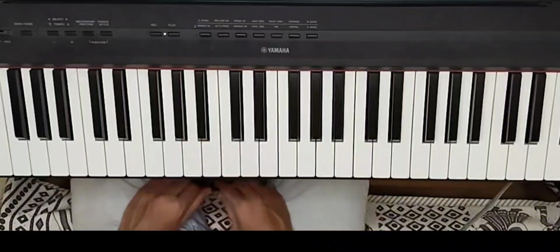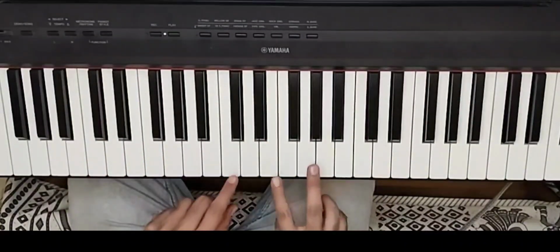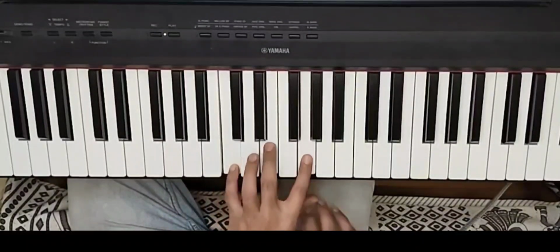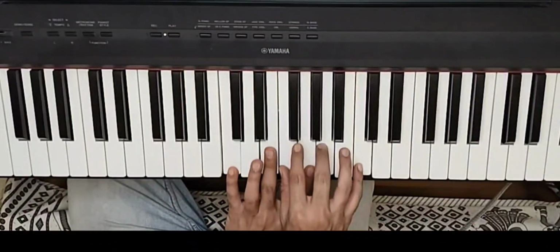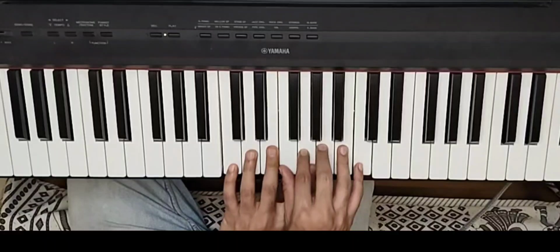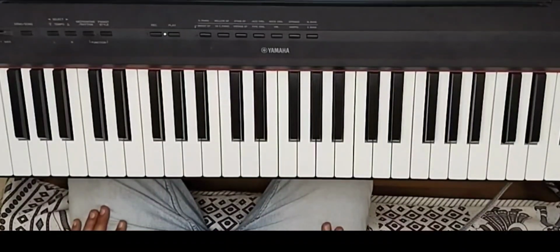Now, one very interesting thing is that they cover all the notes of the scale. For example, in the C major scale, the C chord covers C, E, G, the F major chord covers F, A, C, and the G major chord covers G, B and D. So it covers all the notes of the scale, and it's important to the harmony of the piece.